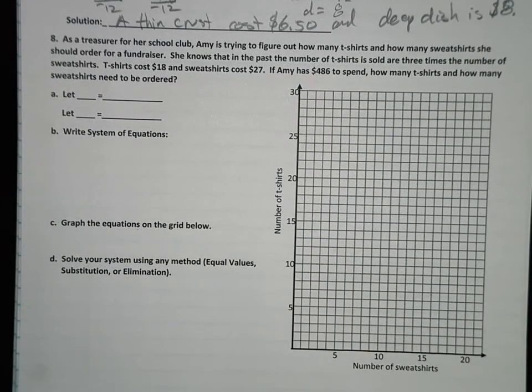Okay. Looking at our last problem here. As treasurer for her school club, Amy is trying to figure out how many t-shirts and how many sweatshirts she should order for a fundraiser. She knows in the past the number of t-shirts sold is 3 times the number of sweatshirts. T-shirts cost $18 and sweatshirts cost $27. She has $486 to spend. Okay. All right, so let's see what we can get out of here.